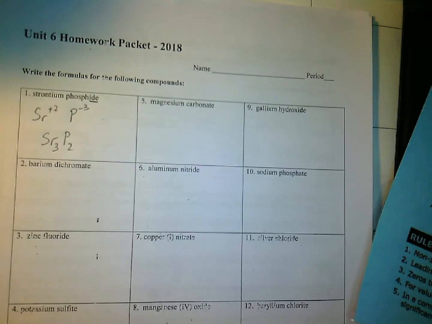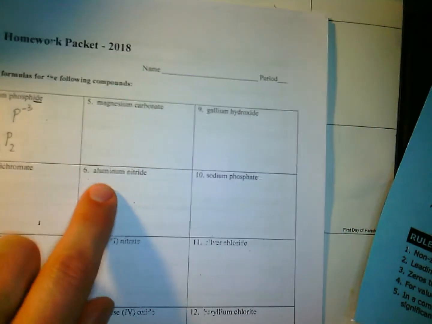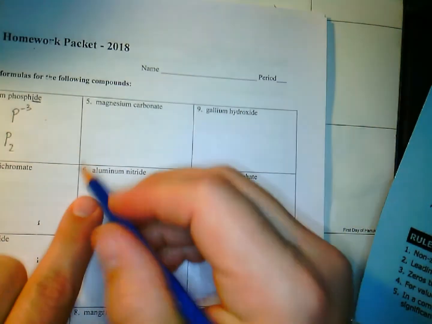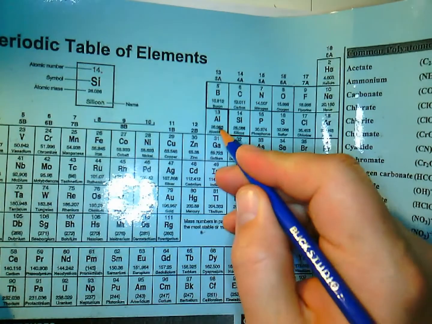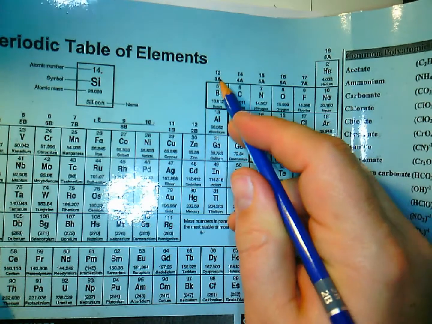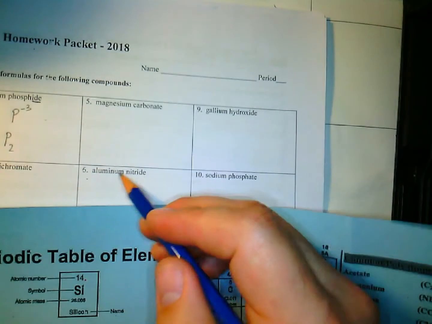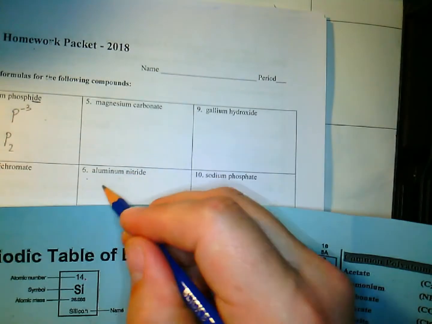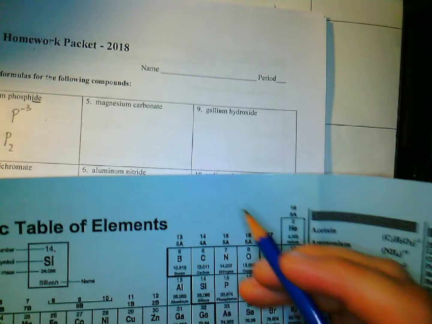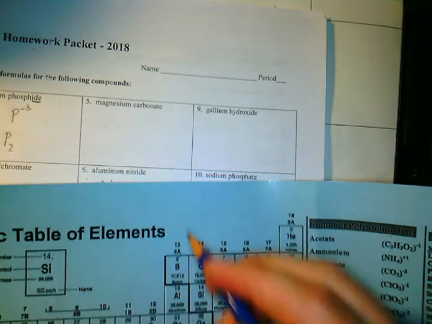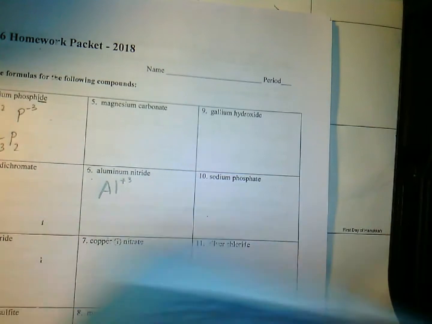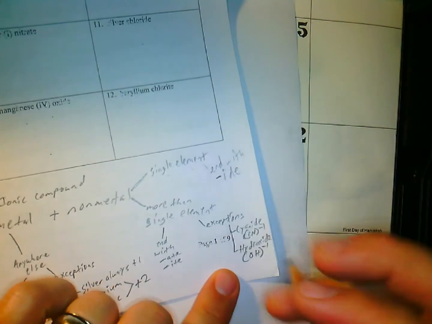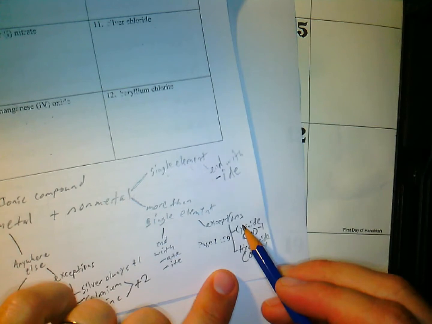Let's continue on. We'll play kind of a tic-tac-toe pattern. Aluminum nitride. Find aluminum. What group is it in? It's in group 13. Notice it has no Roman numeral, so we're going to write aluminum down. The charge of aluminum will be +3. Nitride, let's look down here at the bottom. Nitride is not one of these exceptions.